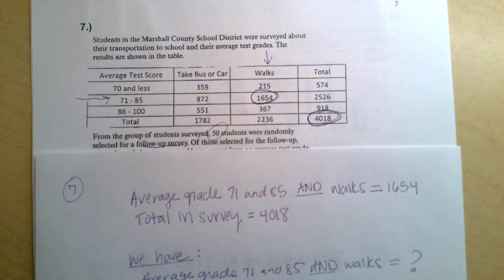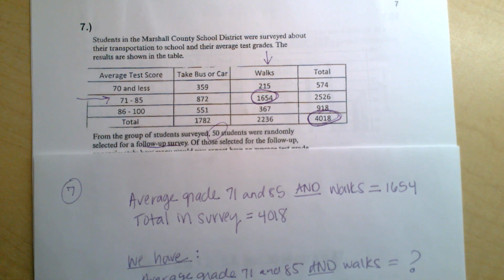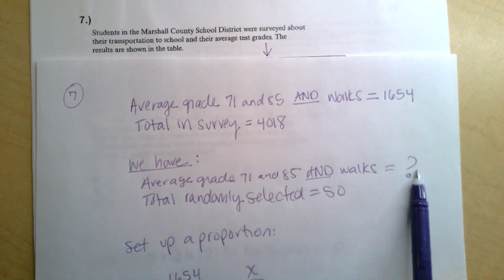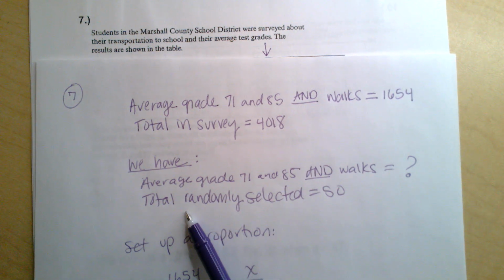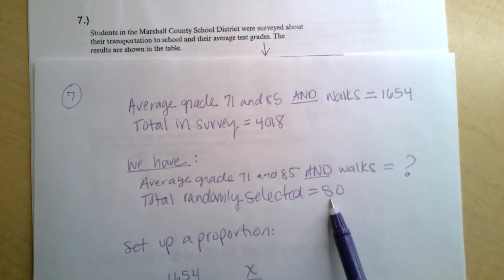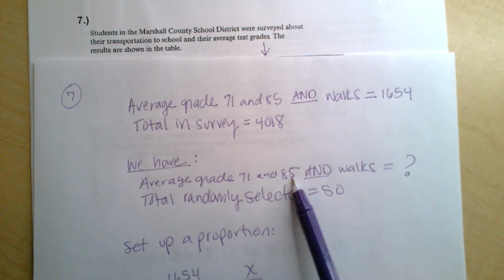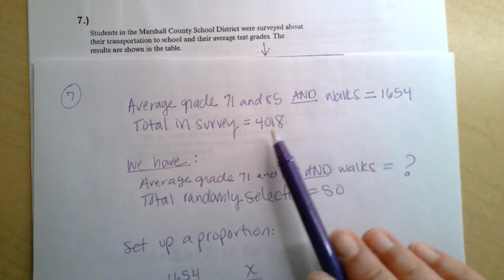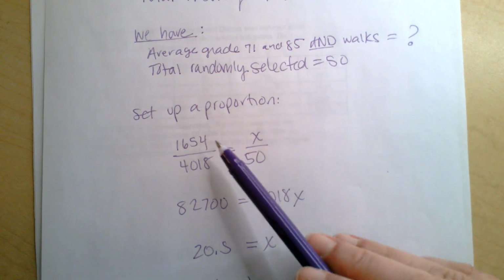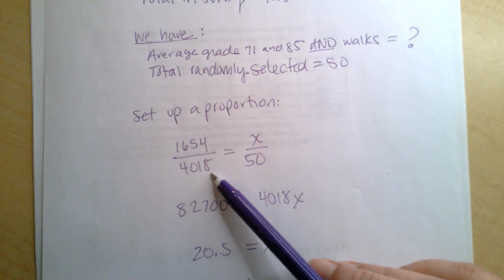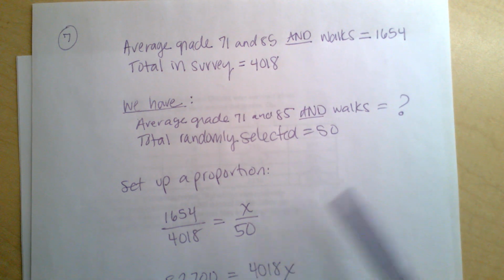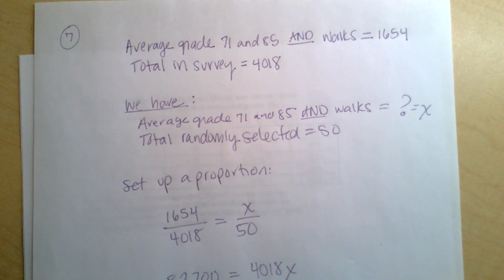So we need these two pieces of information to set up a proportion. Okay. So we have average grade and walks to school. We don't know. We know that we're having another randomly selected total of 50 students. So we want to know of those 50, how many have this average grade and walk to school. So let's use this information and this information to set up a proportion. So here's our proportion. 1654 divided by 4018, these two numbers, equals x divided by 50.